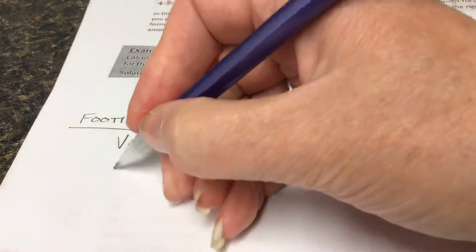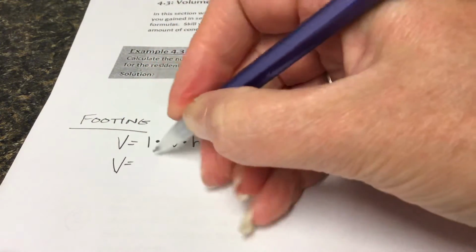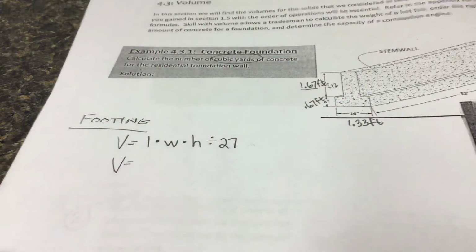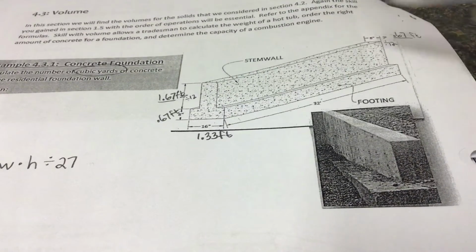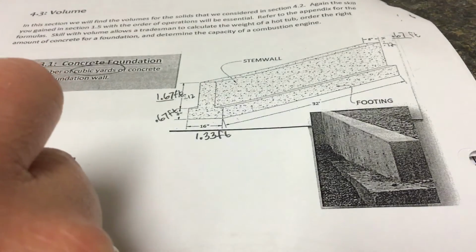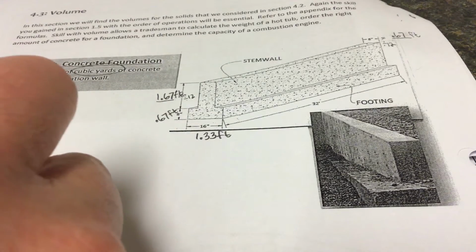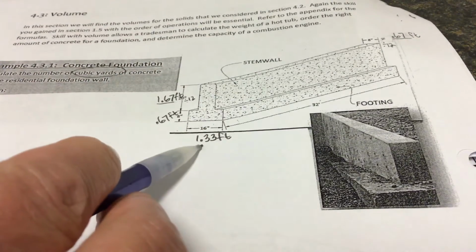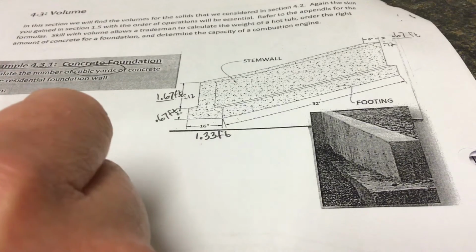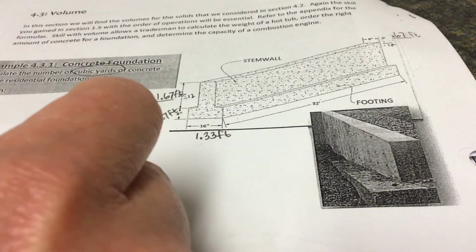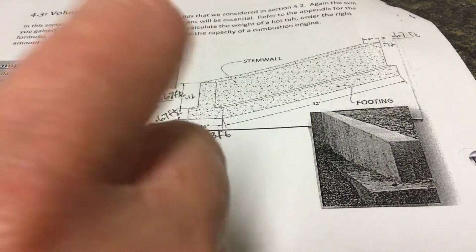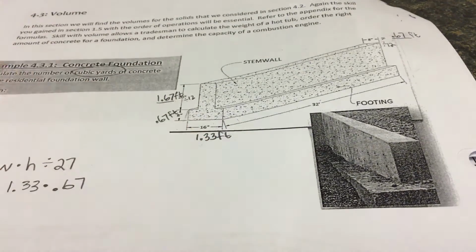And so we're looking at just the footing first. That's the bottom part of that. The length of it is 32. The width of it is 1.33. The height is 0.67, because we're talking about this height right here.